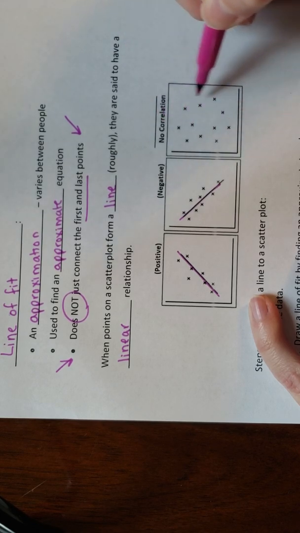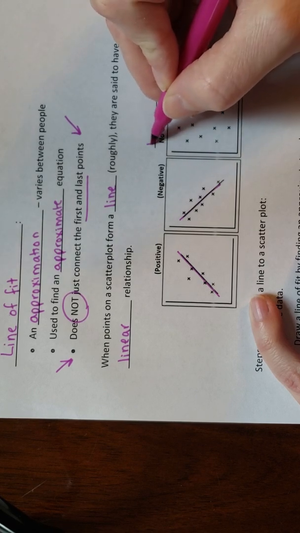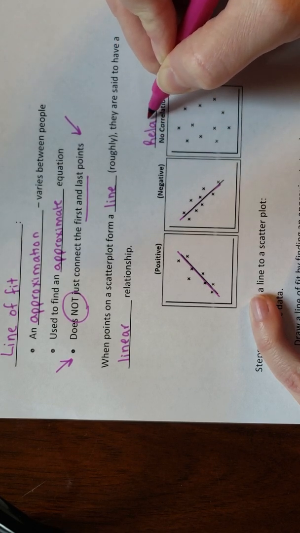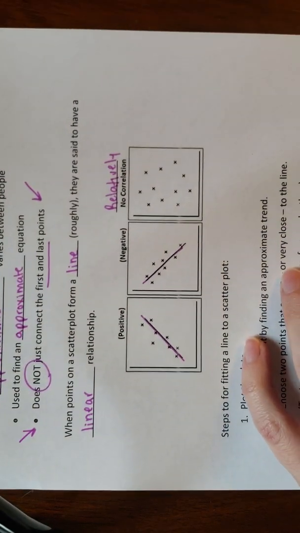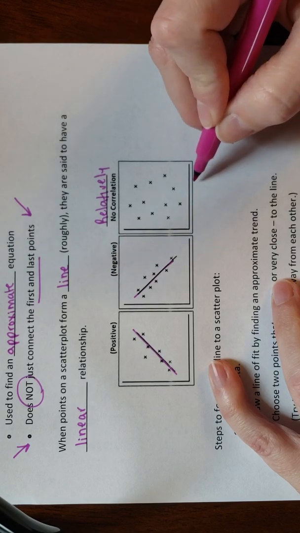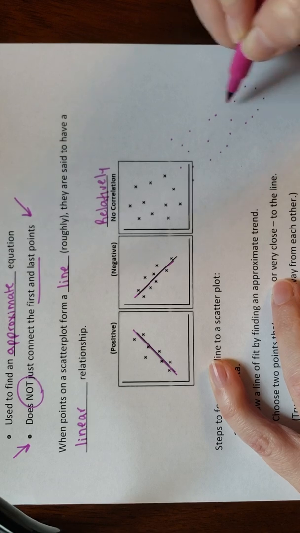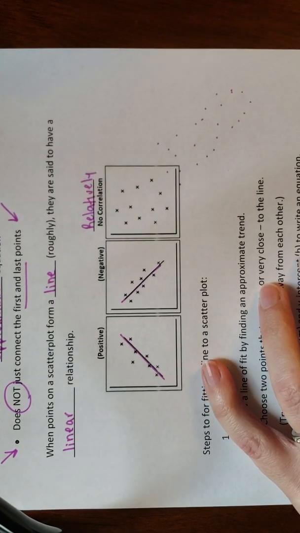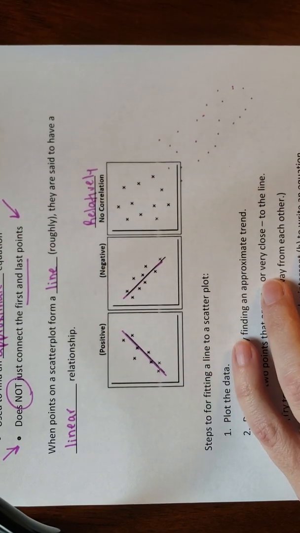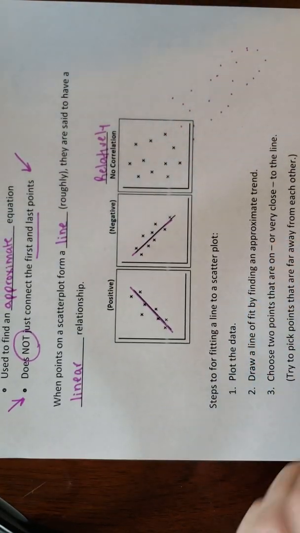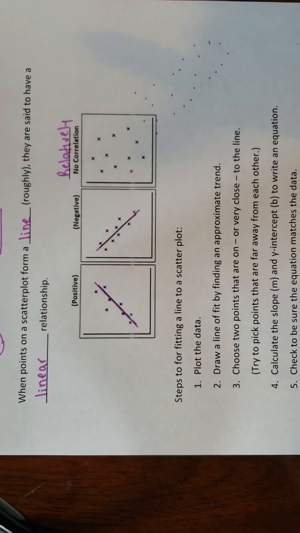Now this is not just no correlation because they're all over the place, but we say it has relatively no correlation, because it could be that we're zoomed way in on this data, and if we zoomed out, it could be that it does have a linear relationship. You just can't tell it based on the view. So in this case, it looks like there's relatively no correlation, but we don't know for sure because we maybe can't see the whole picture.